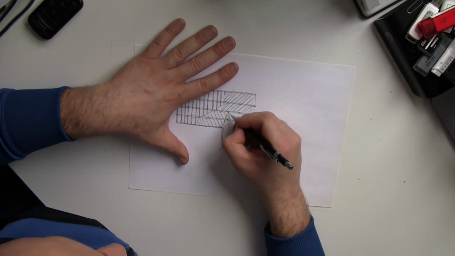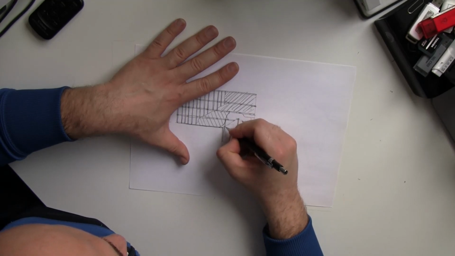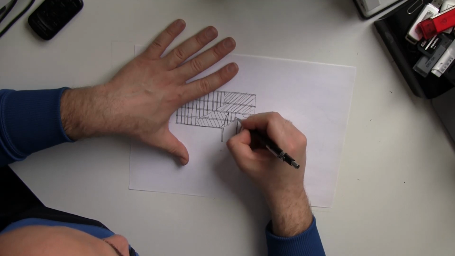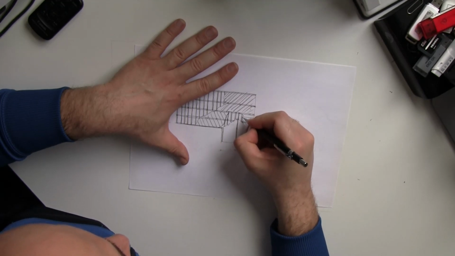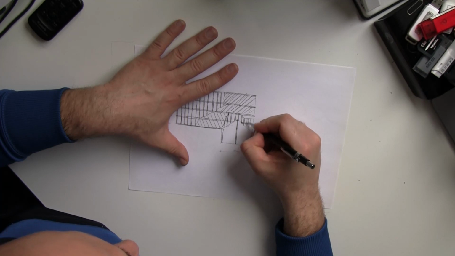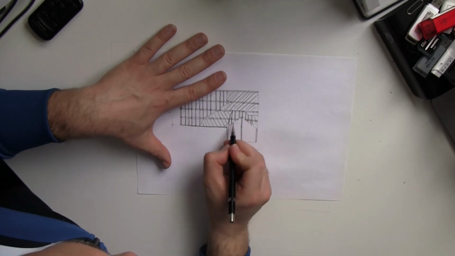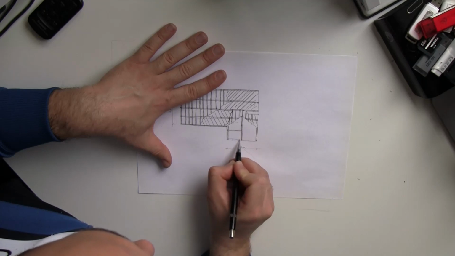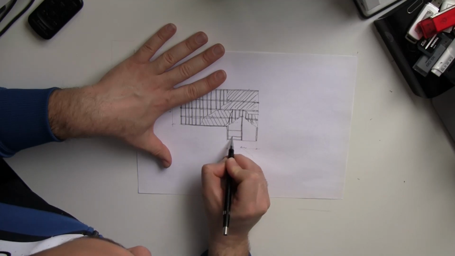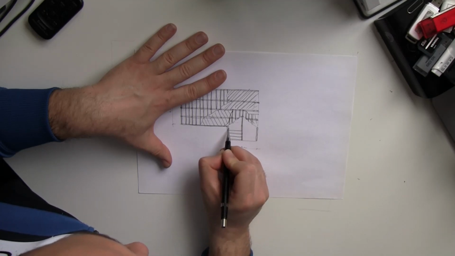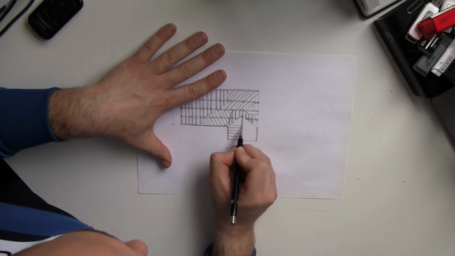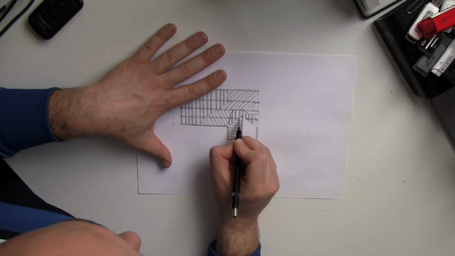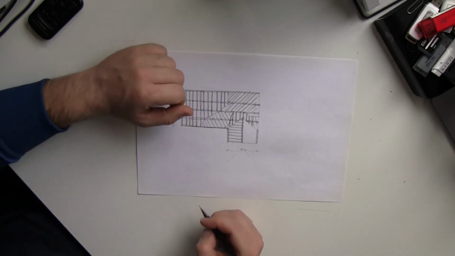So what do I have here? I have my rafters going there. Do you see those rafters? And I have got more rafters here. And as you see, the rafters are touching each other at this point. Okay, can we tie them to each other?